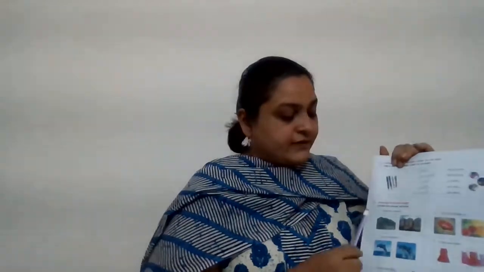How will you circle? First, read the sentence, what is asked, and then identify the picture and make a small circle in that picture. Okay? Entourer la bonne image. Circle the correct picture. What is first one? It is c'est une maison. C'est une, this is a house, a single house. And you have a single house and so many houses. So you will circle on a single house.